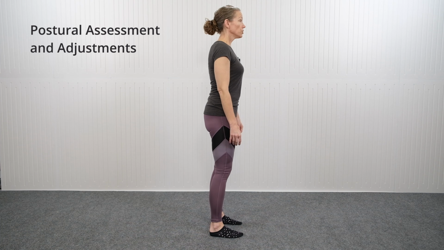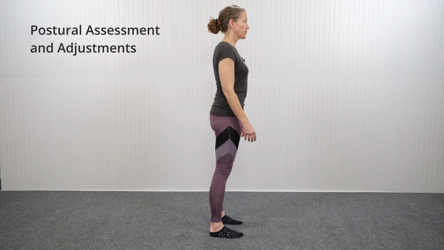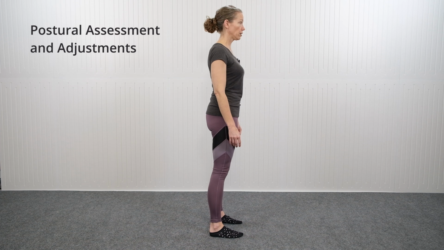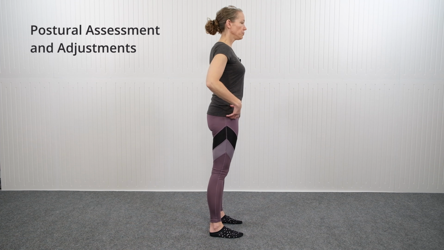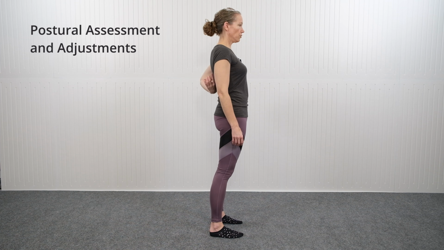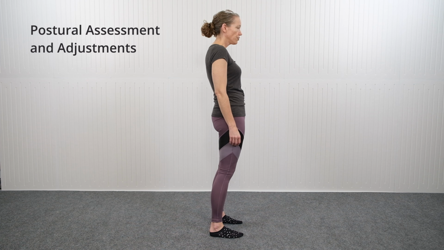Okay, let's get into the posture correction. Looking at my posture from the side, I'll do my best to mimic a swayback posture, and I'll also include a photo here in the video. Typically, we see the hips forward, the mid-back rounded, the shoulders rounded forward, and the head forward.